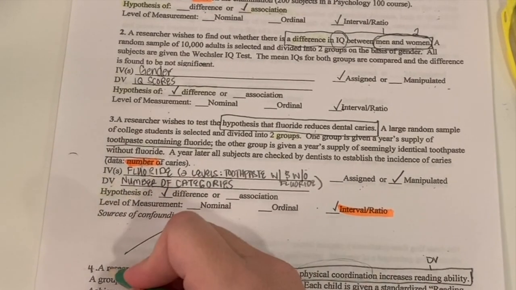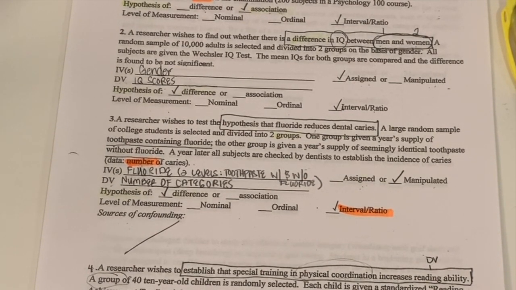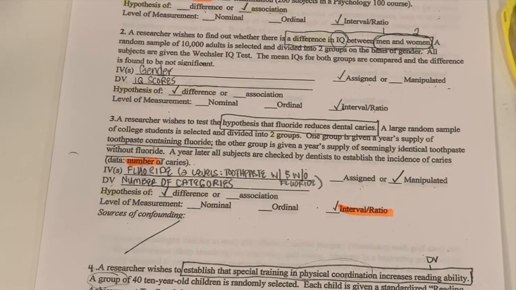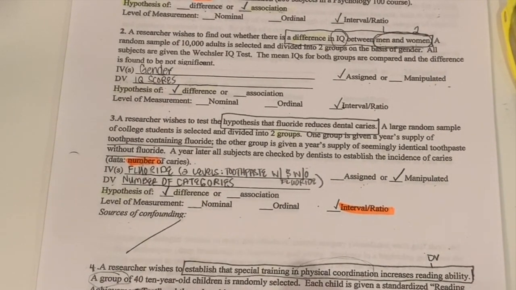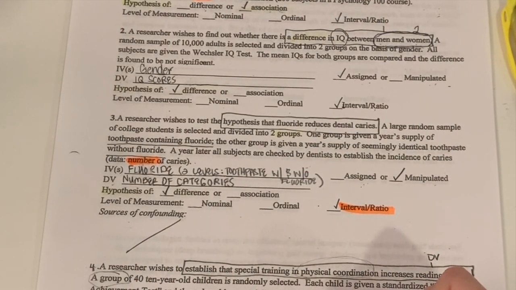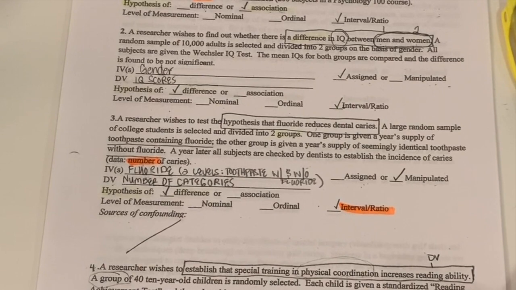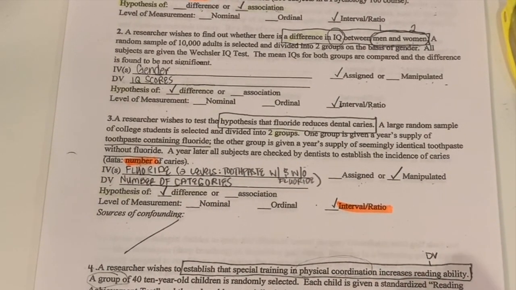So while there is only one group of children here, they're not being divided into two groups, they actually are constituting two groups, because this is a pre-test, post-test design where they're being given a test, and then they're being given the IV, and then they're being given the DV again. So test, physical coordination training, test again. So this is a pre-test, post-test, or it's also known as a before and after. It's also known as a repeated measures test.